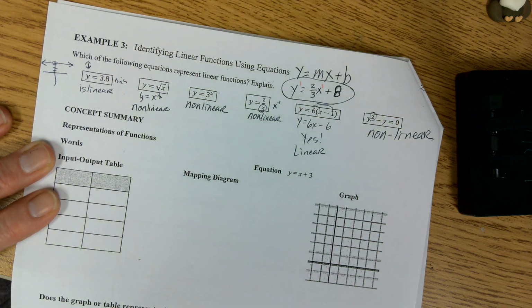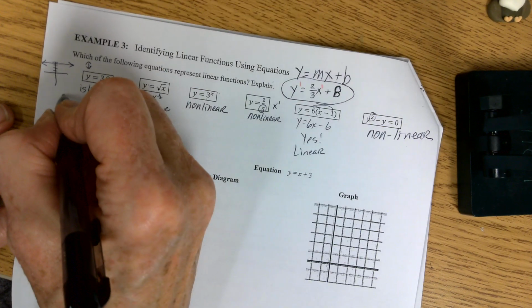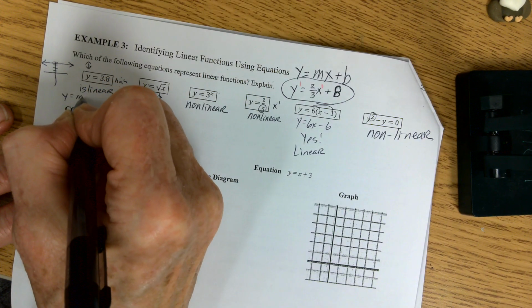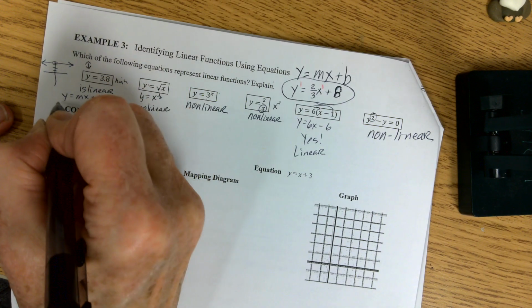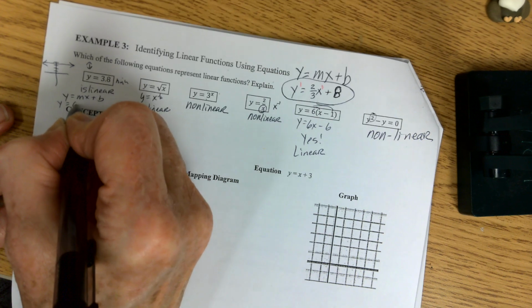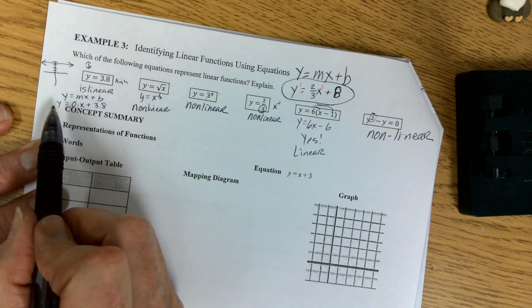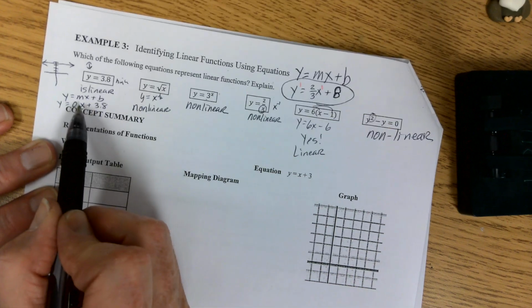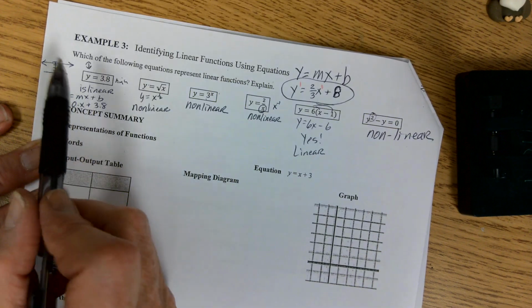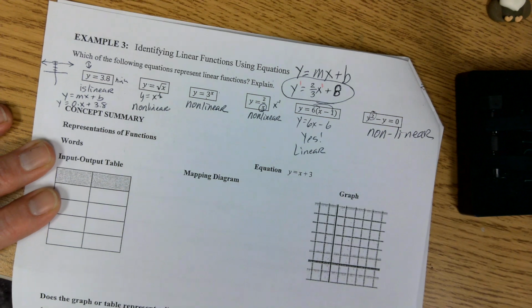And that is a line. If you thought about y equals mx plus b, I could say y equals 0 times x plus 3.8. So it can be written in this form, and your slope would be 0. A horizontal line has a slope of 0.